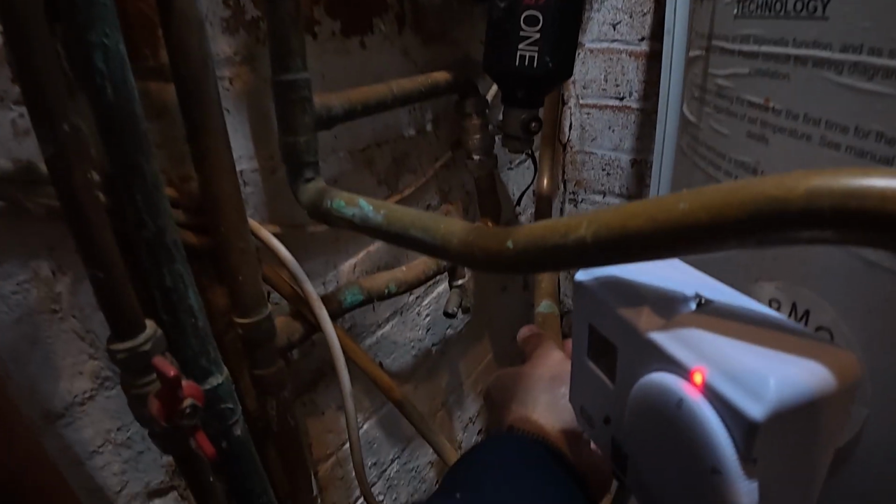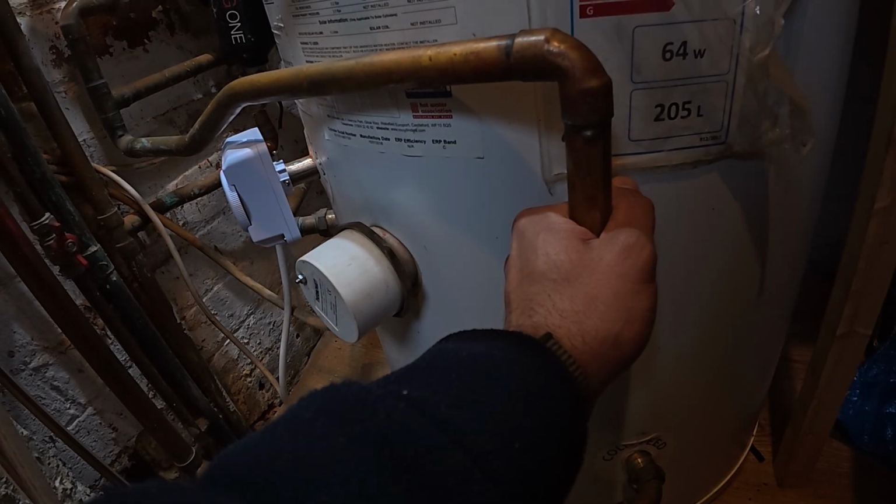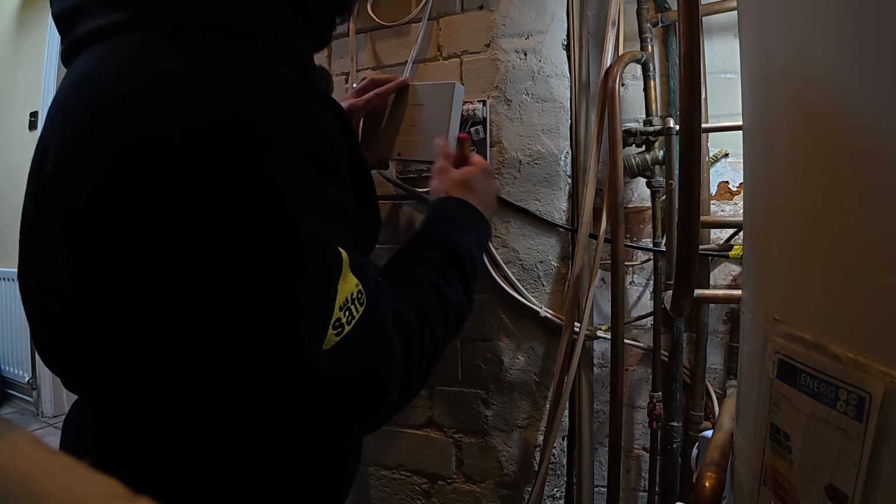That's the return. That's the flow down there. It's really getting hot. And let's wait for the return to get hot. That's warming up. And there we go. That's the job done. And let's put the cover back on.